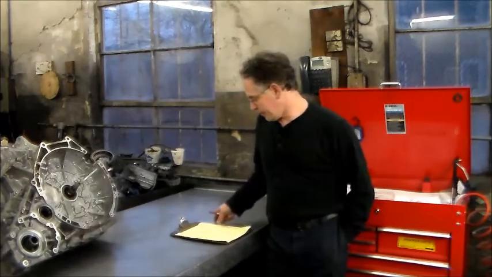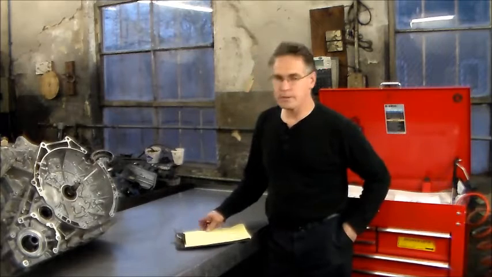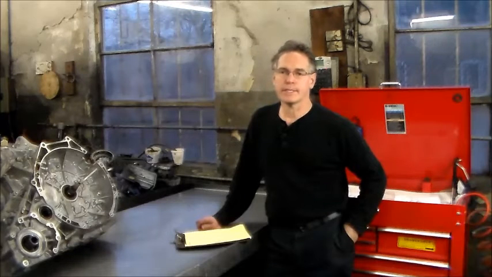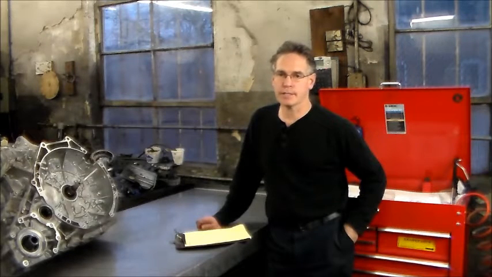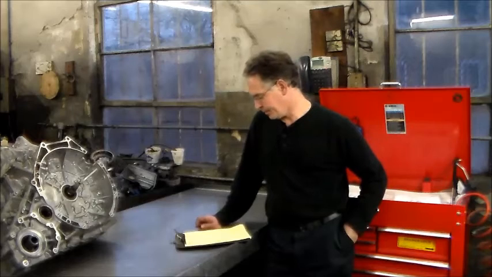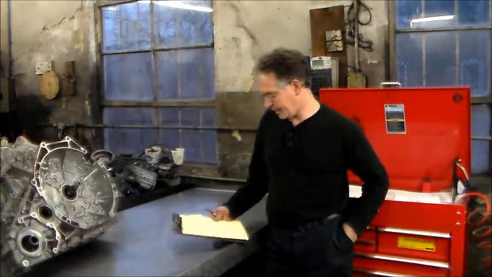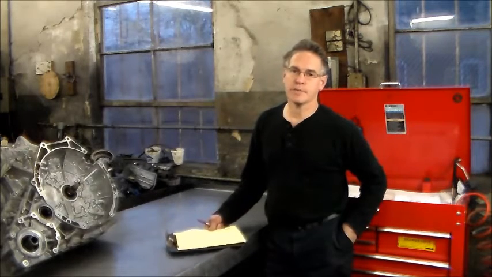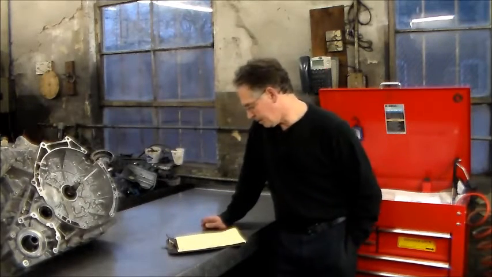All right, today we're going to do a quick video. I have a 2005 Honda Accord with a 2.4, the BCLA transmission, which is a 5-speed trans. And the code I'm getting is P0982, shift solenoid D low input.